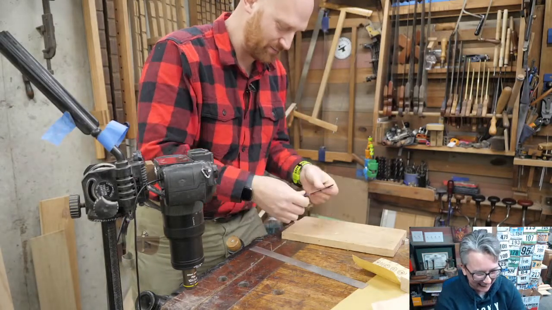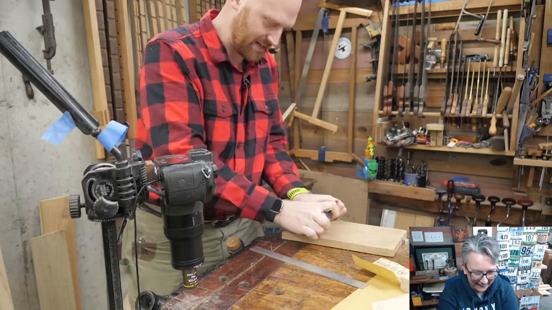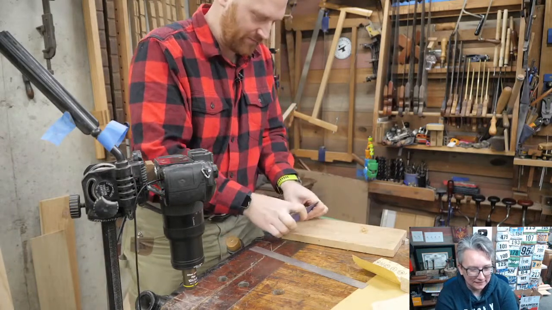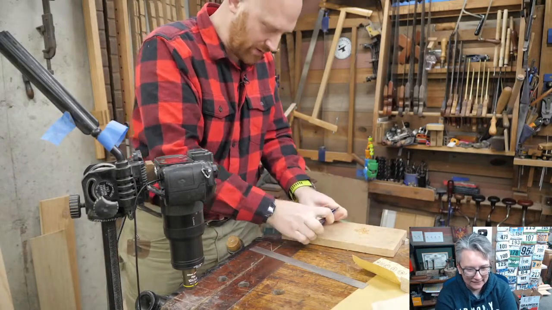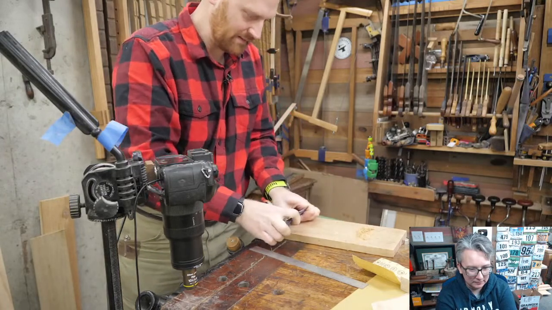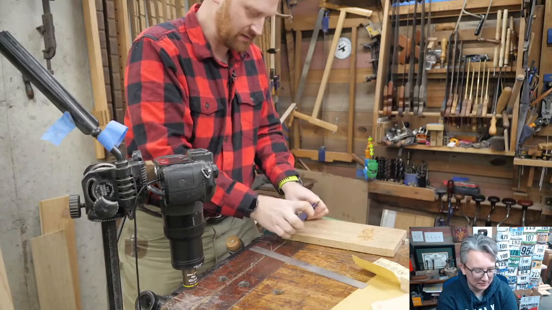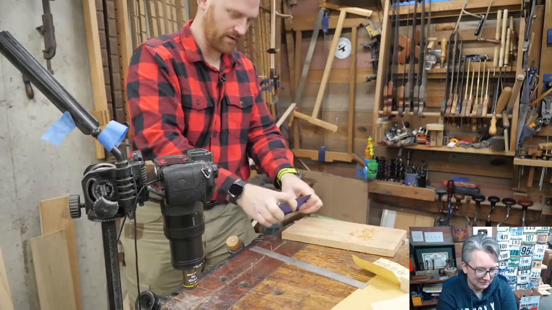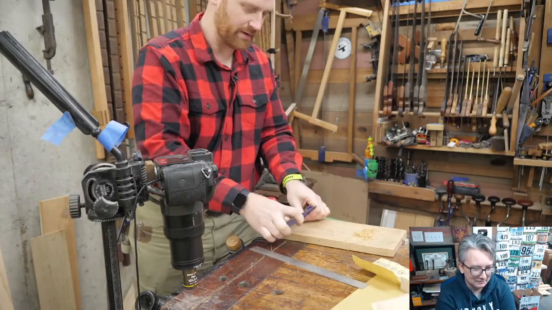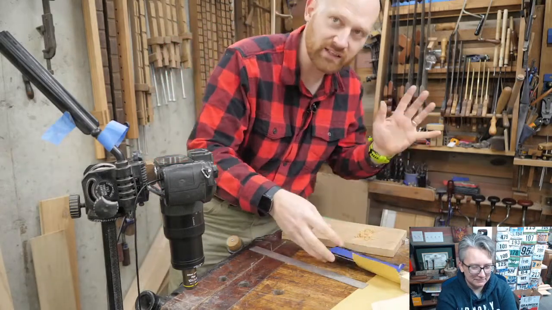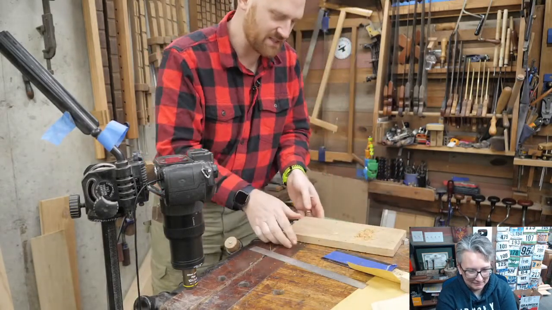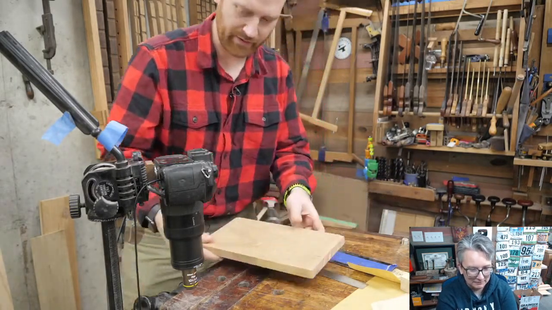Let's do some card scraping here. Oop, let's not do that side. Let's get a side. That one's good and sharp. And I'm going to do a little area down here. Now, a card scraper makes a little bit more dust than a plane. It does make a lot of curls, but even a really nice one makes a little bit of dust. So I want to see, does that actually make it look any different?